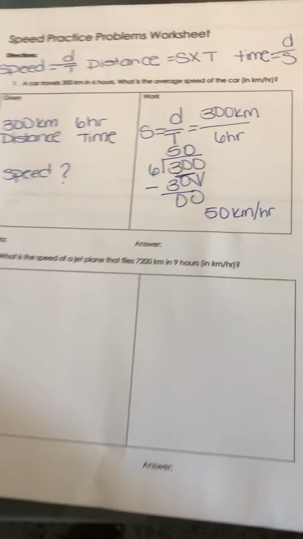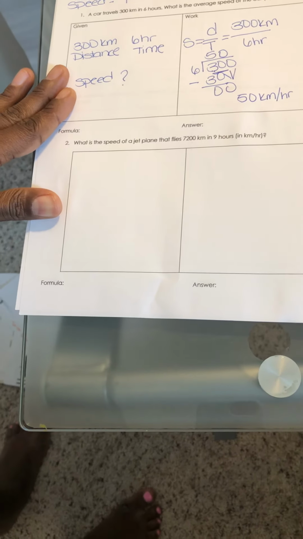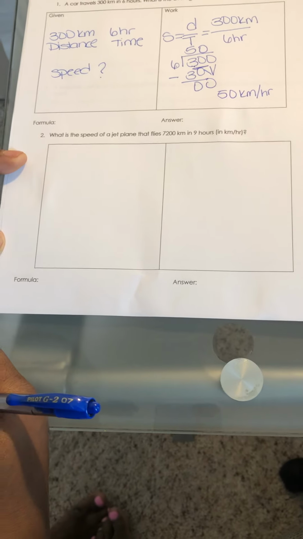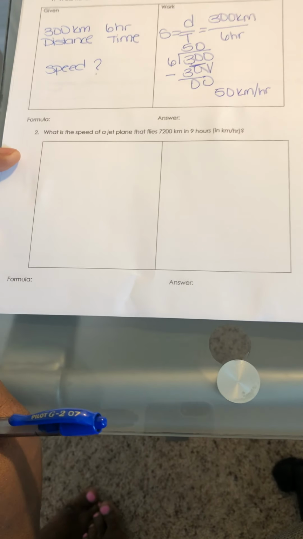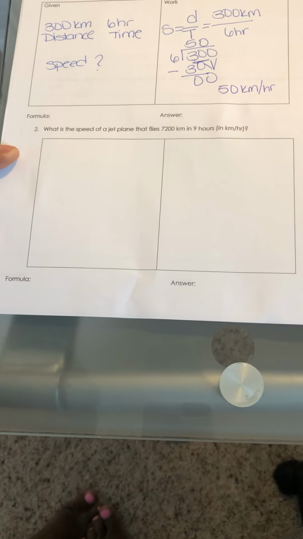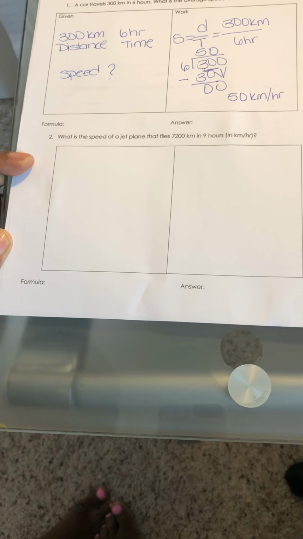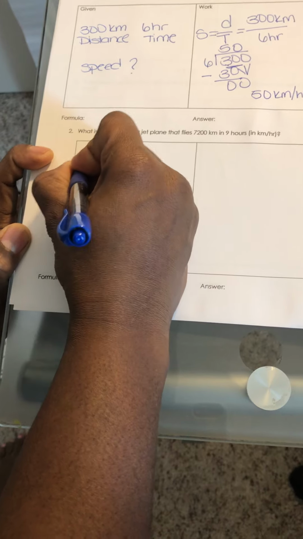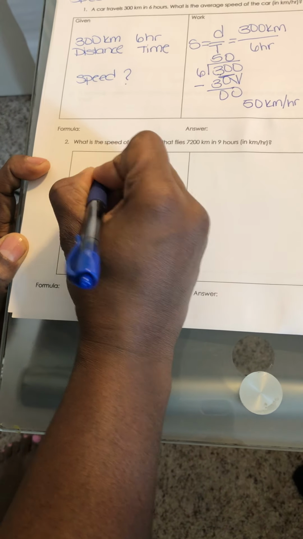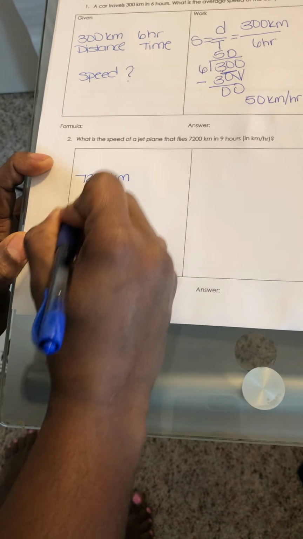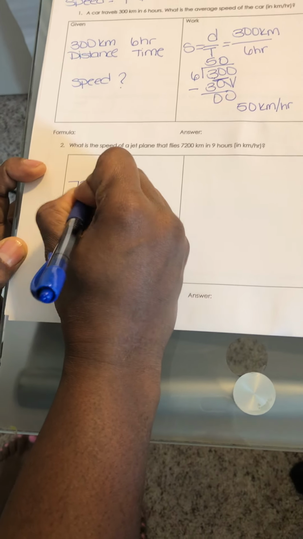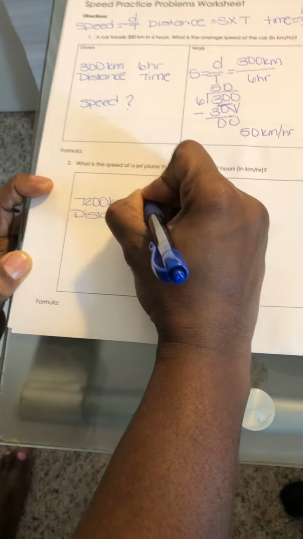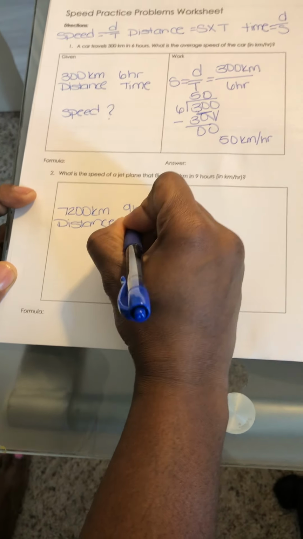Let's do the next problem. What is the speed of a jet plane that flies 7,200 kilometers in 9 hours? So we have 7,200 kilometers, which is a distance, and 9 hours, which is a time.